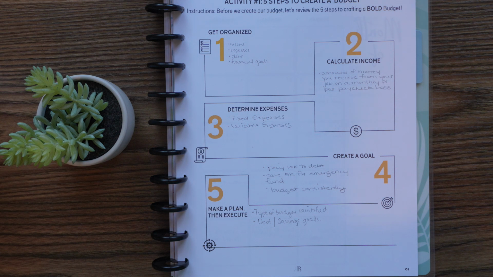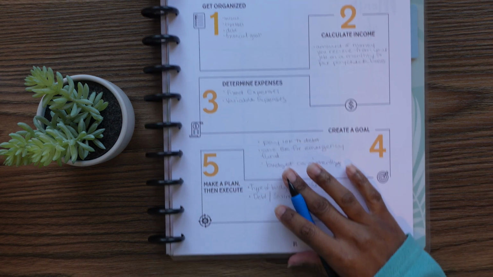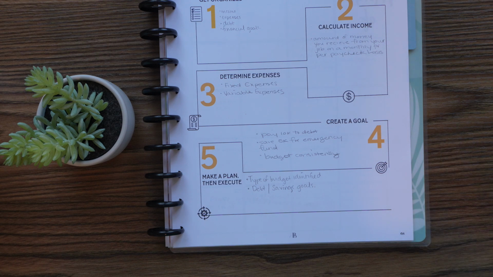How much are you paying out in variable expenses? Do you need to cut back on your groceries or cut back on your subscriptions to allow you to have more money to reach your financial goals? Which that is number 4, create the goal. What do you want to do with your money? How will creating this financial goal bring you joy?